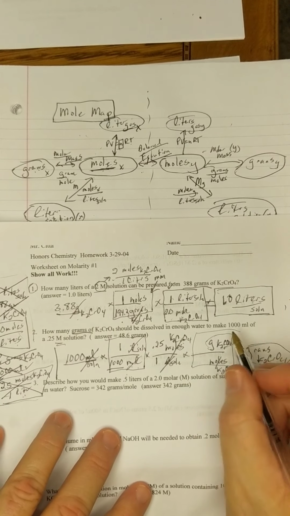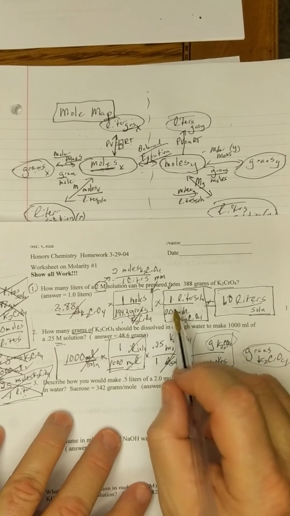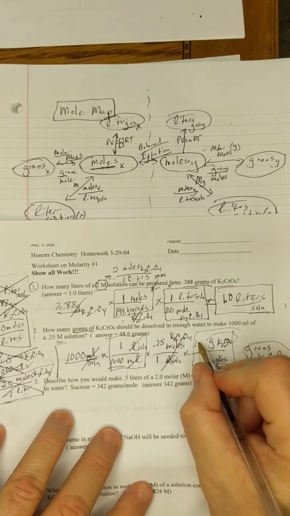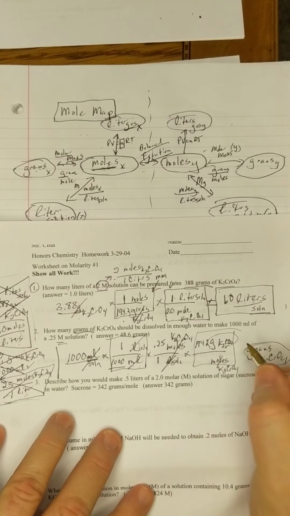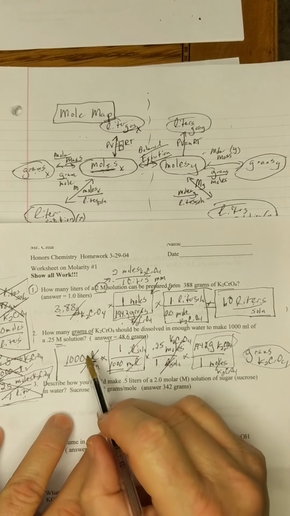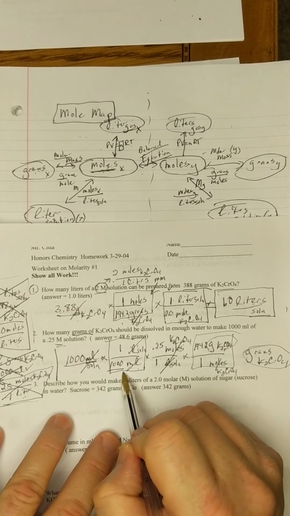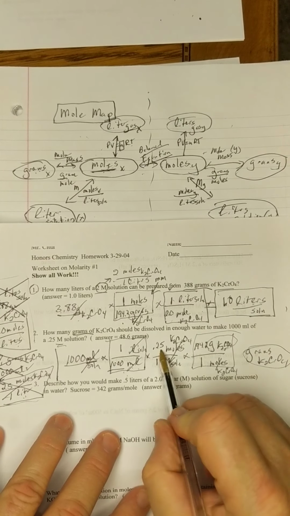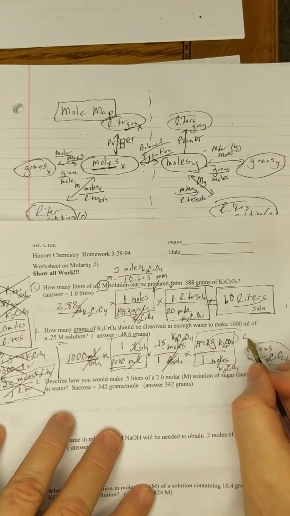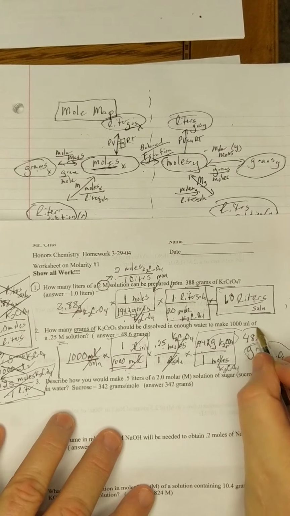This next conversion is the molar mass, which you already found out: 194.2 grams is equal to 1 mole. So I take my calculator, 1,000 divided by 1,000 is 1, times 0.25, times 194.2, and the answer is 48.6.